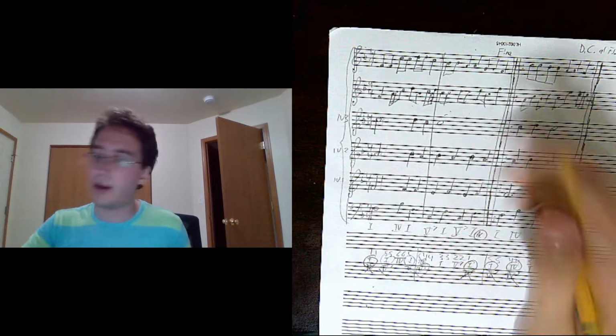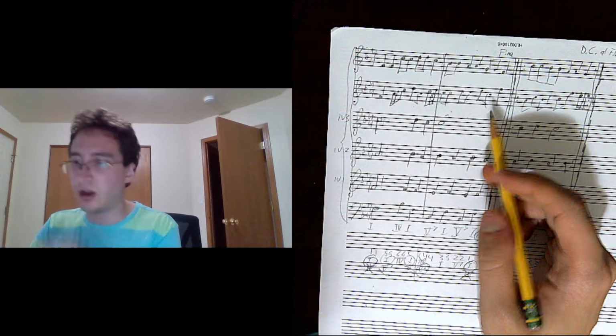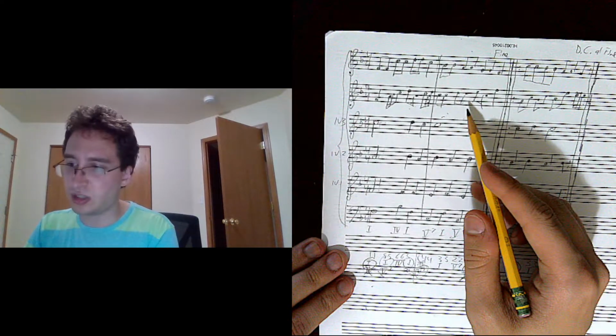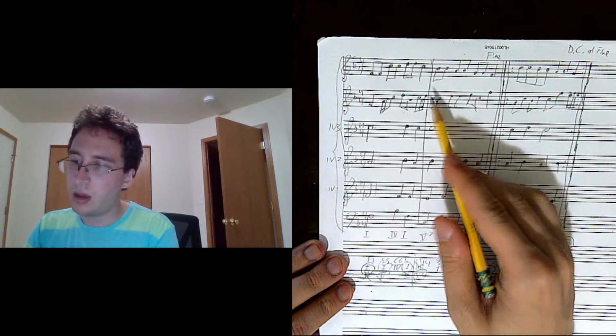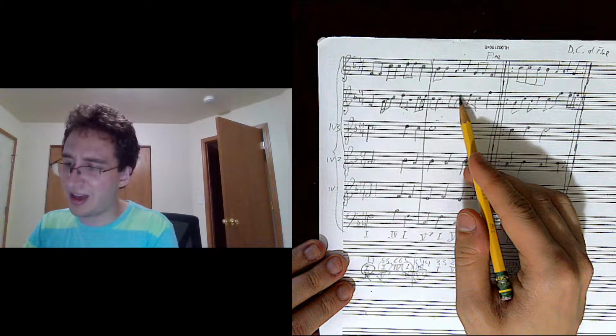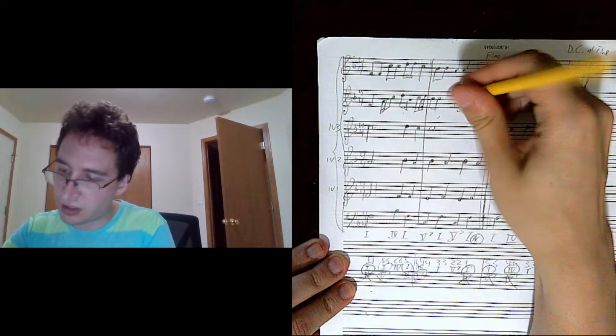I'm saying the wrong number, sorry. So this bar is looking a little sorry in terms of non-chord tones. So let's see. We still need an appoggiatura and an escape tone. So we could put an appoggiatura there.